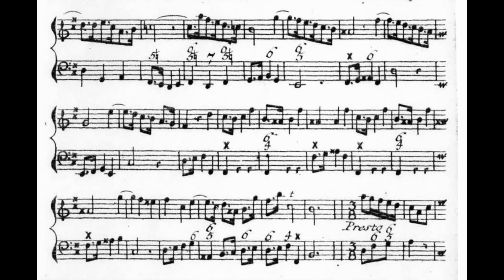You listen, I did a long A. The distance between A and G is the same as before at the beginning of the piece.